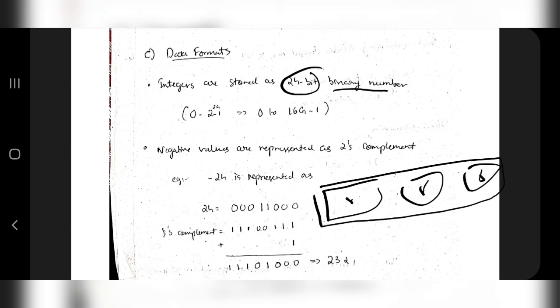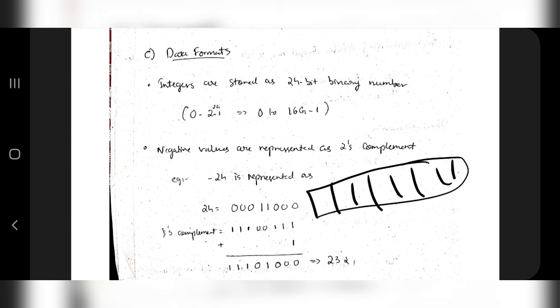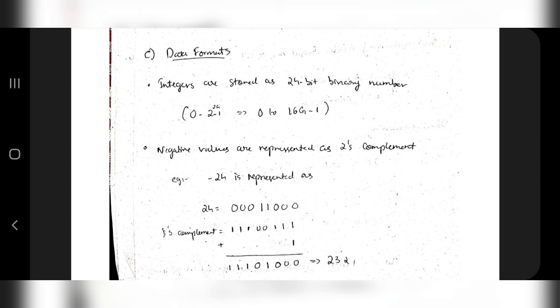So integers are stored in this form: 8 bits here, 8 bits, 8 bits. So a total 24-bit binary number is stored. The range of numbers that can be stored is 0 to 2 power 24 minus 1. 2 power 24 because there are 24 spaces here, right? 24 bits means 24 spaces. The total numbers which can be stored is 2 power 24. Minus 1 because it starts from 0. So these are the integers that can be stored.